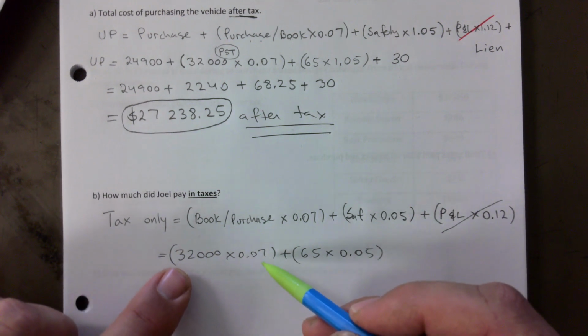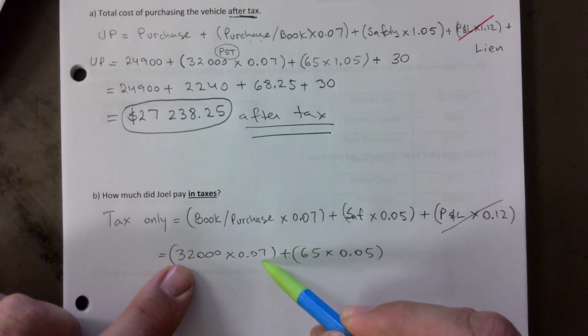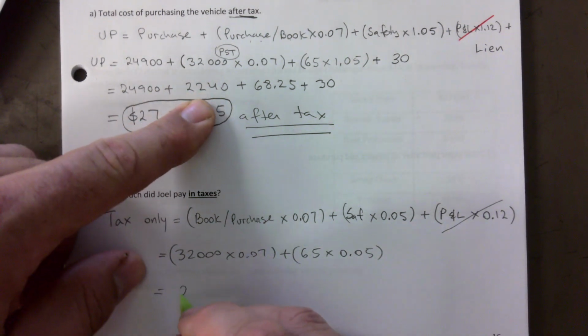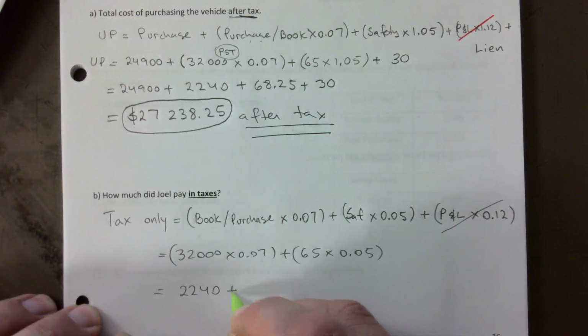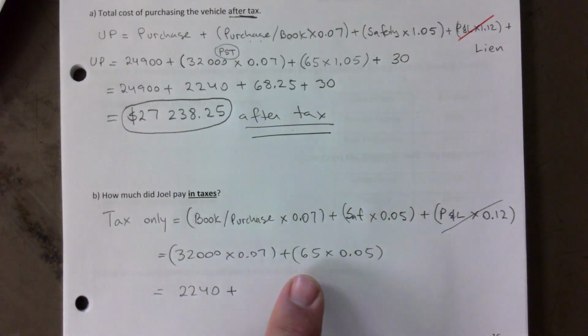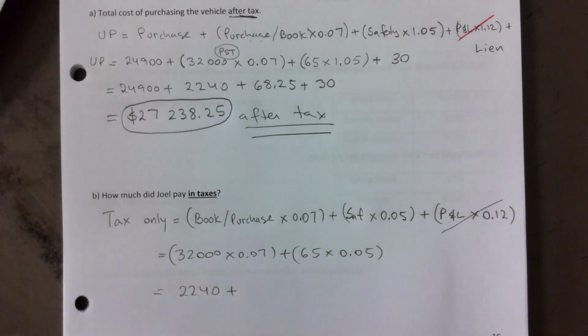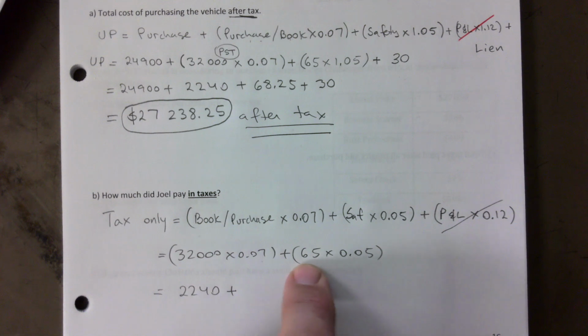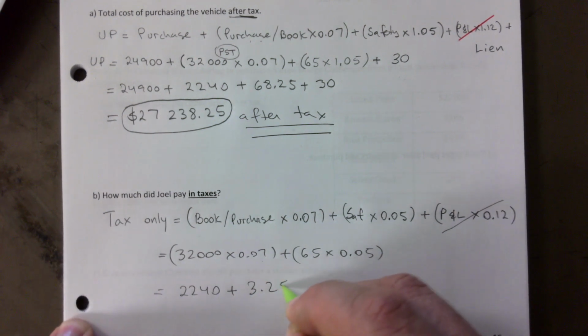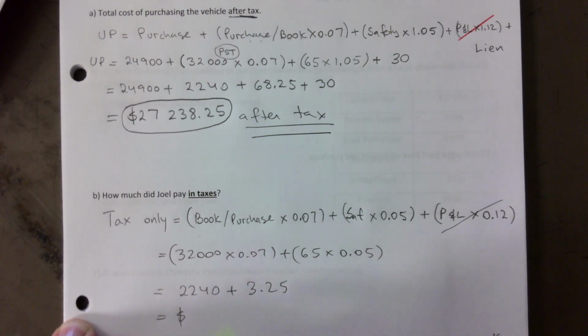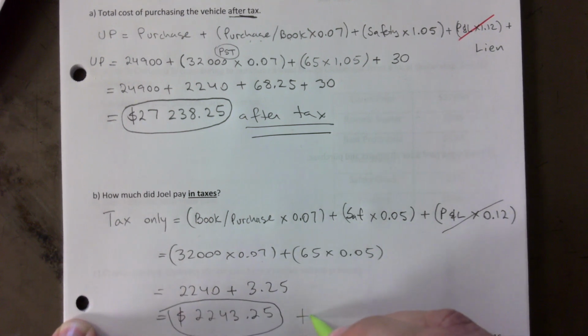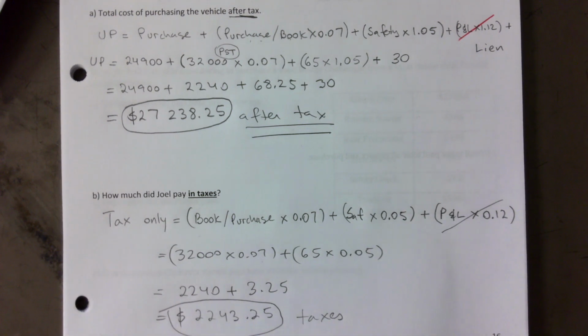And we can borrow our previous answers. We already know 32,000 times 0.07 is 2240. Plus, you can probably even do the math on this one. How much taxes were added to the 65 bucks? You went from 65 to 68.25? 3.25, right? So you either multiply this in your calculator or you just go 3.25. You add it up, it's 2,243.25 taxes. Okay. That's what you paid in taxes.